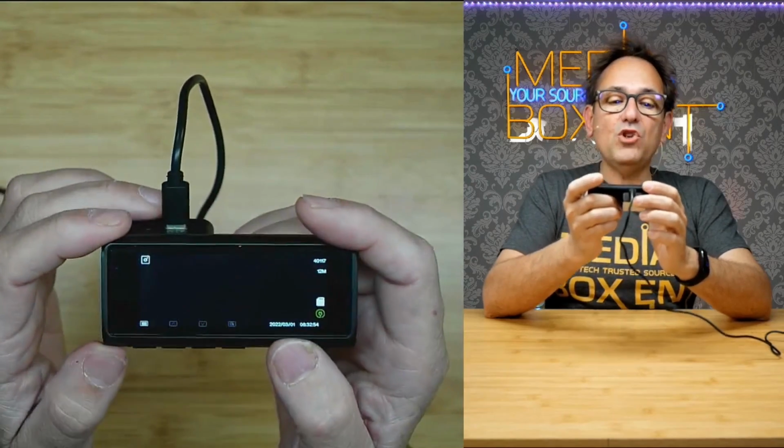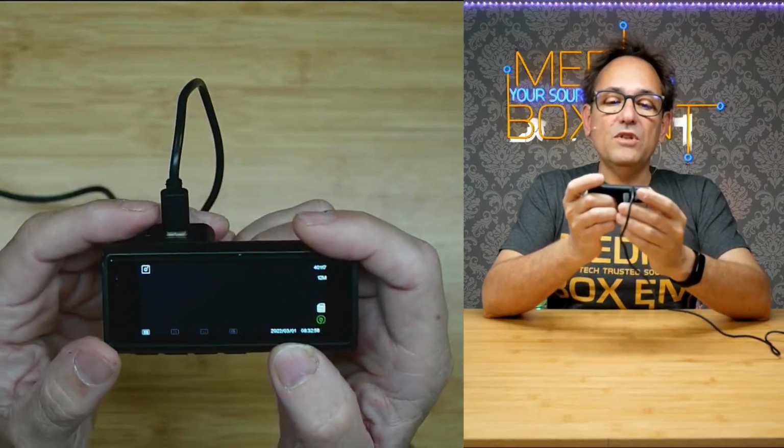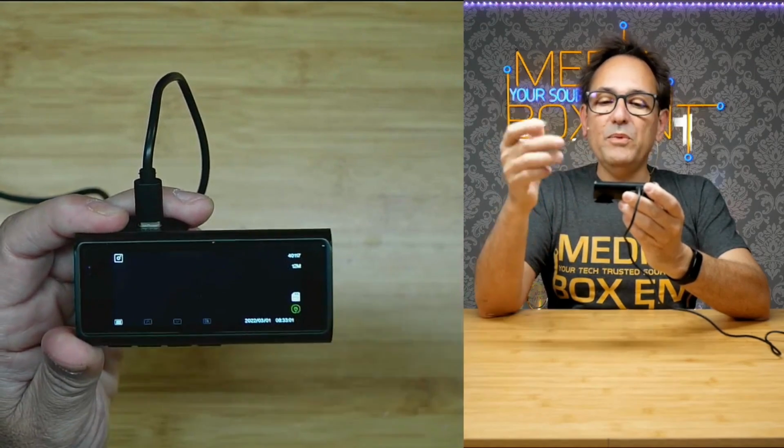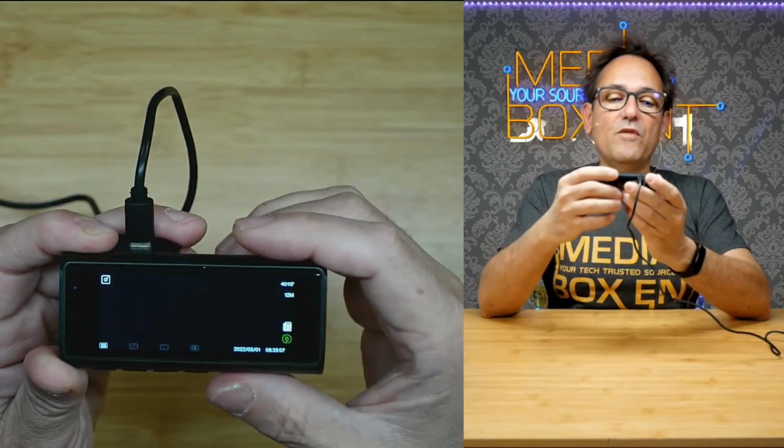And then taking pictures. So how do we go into the settings? Just to overview a little bit, it tells you there how many pictures we can put, another 4,000 pictures, and these are 12 megapixels. Memory is installed and power is there. Day and time, the information is right over there.